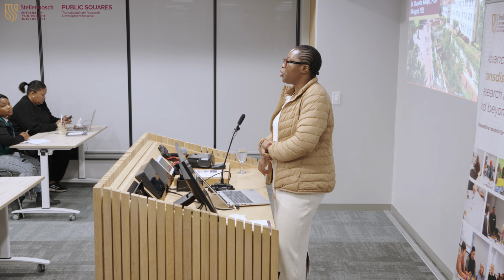So our learning objectives, we have three main objectives. That is to understand the key concepts of transdisciplinary research. So for us to be able to talk about stakeholder mapping and engagement, we first have to understand where this fits in within the concept of transdisciplinary research. So I'll introduce briefly the key concepts.